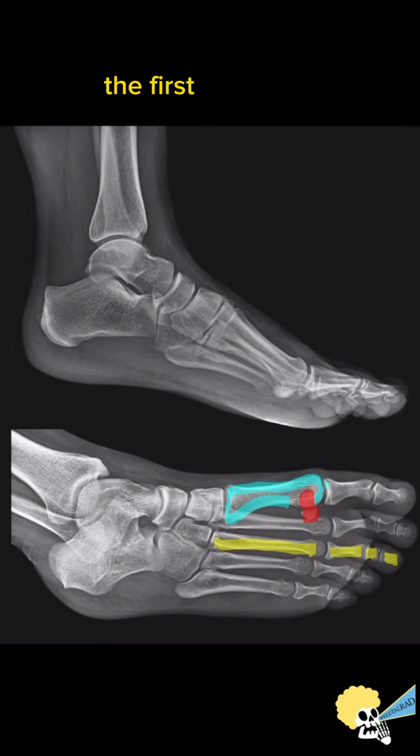Also in the foot, the first or big toe, we call it the hallux, and the rest of the toes we call the lesser toes. So, now you know.